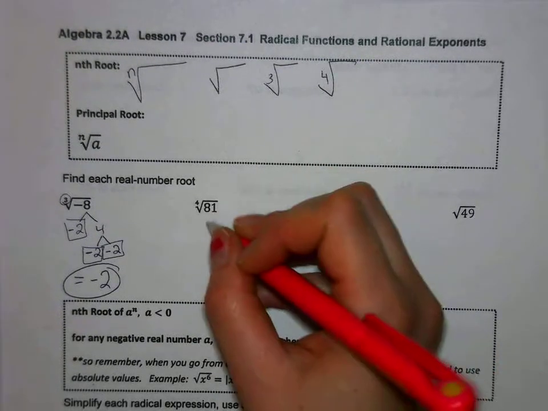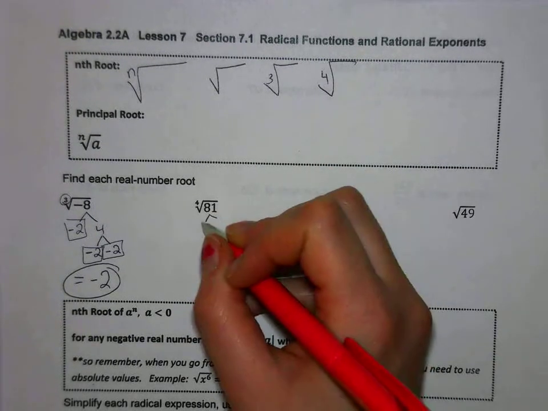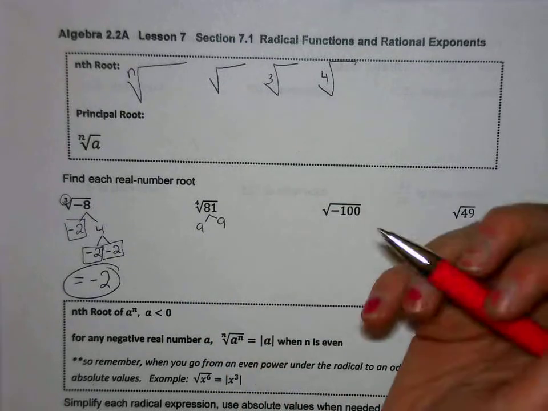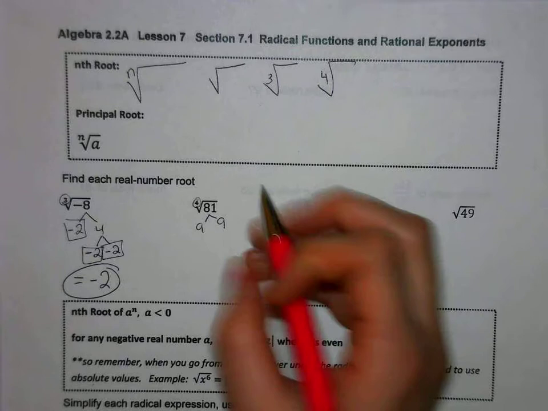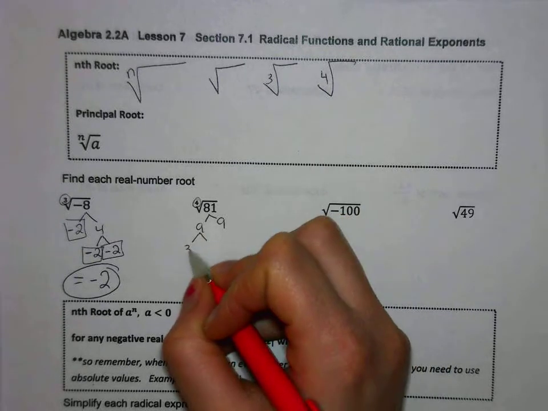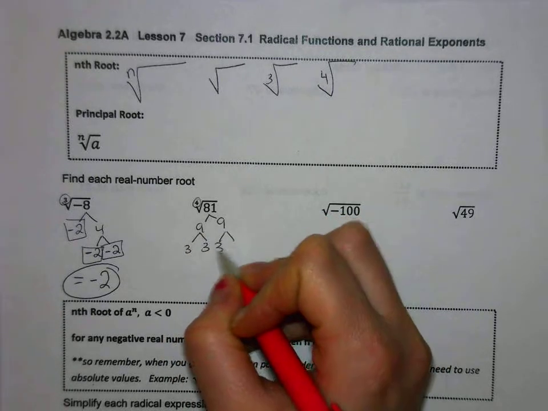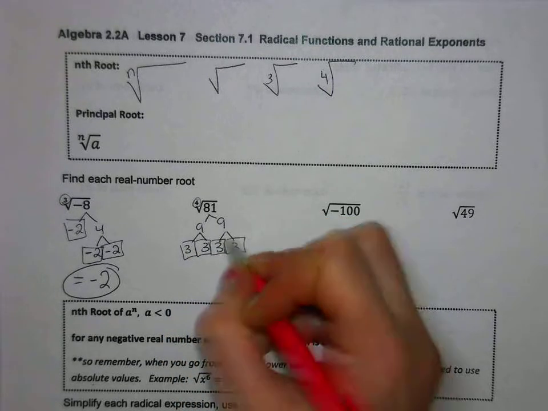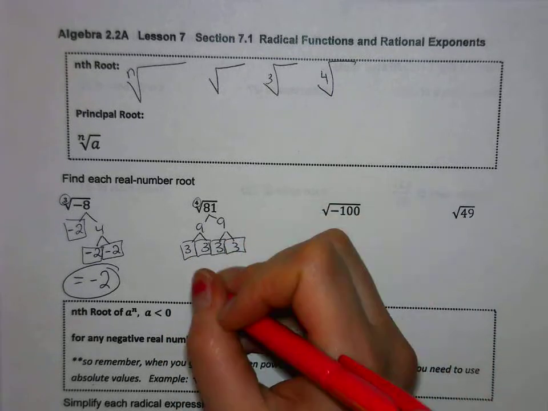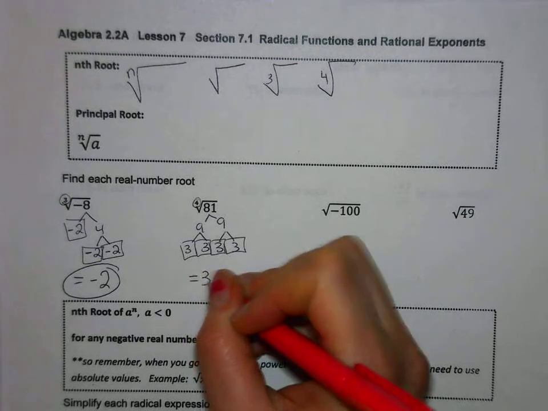Okay, let's look at 81. 81 is 9 times 9. Here we want 4, so we need to find 4 of the same number. So if we split 9 up to 3 and 3, 3 and 3, 1, 2, 3, 4. So the fourth root of 81 equals 3.